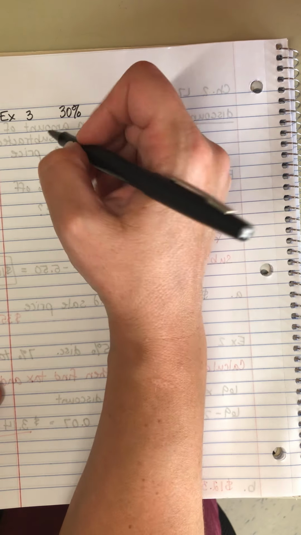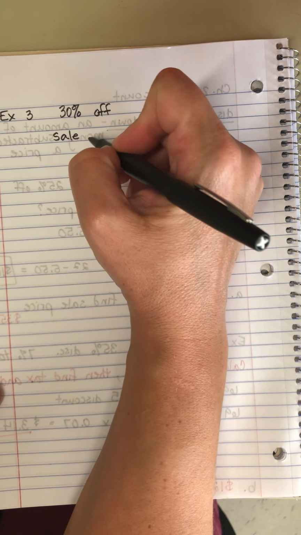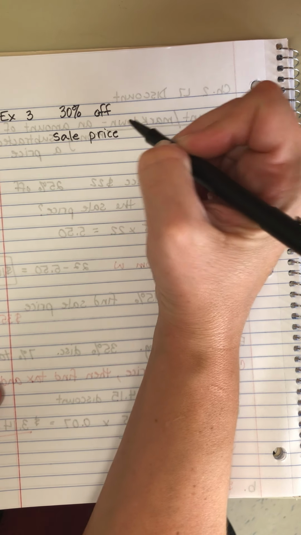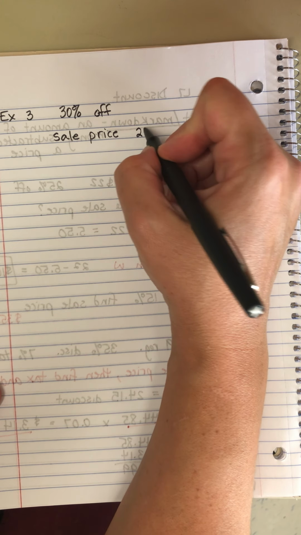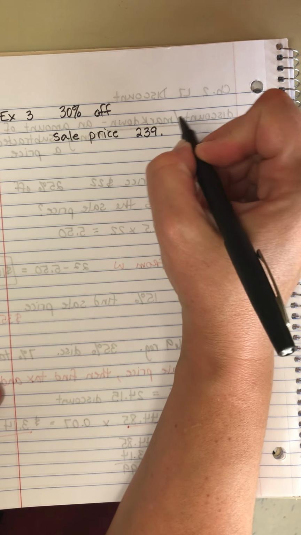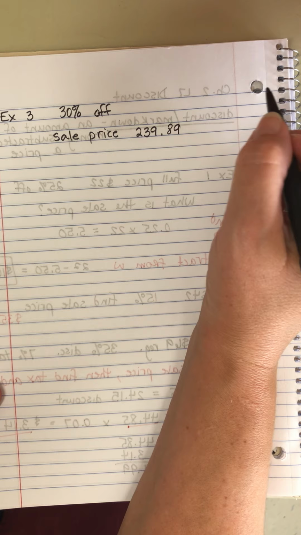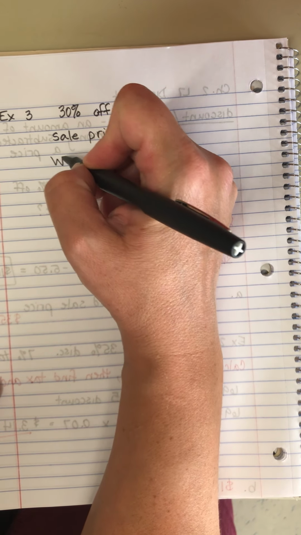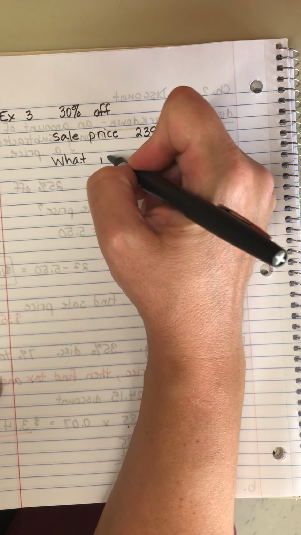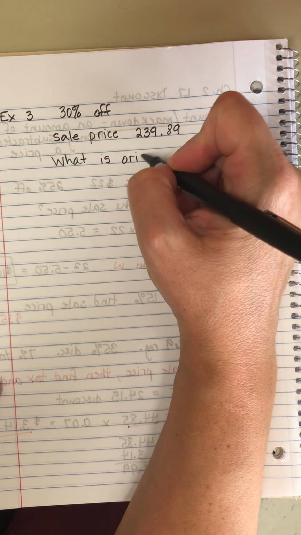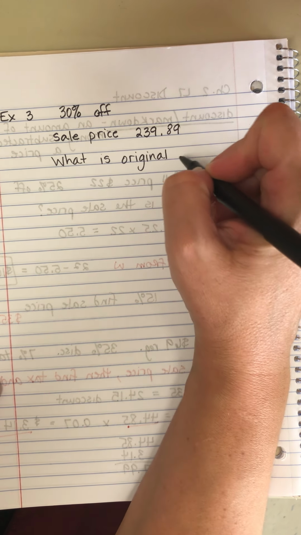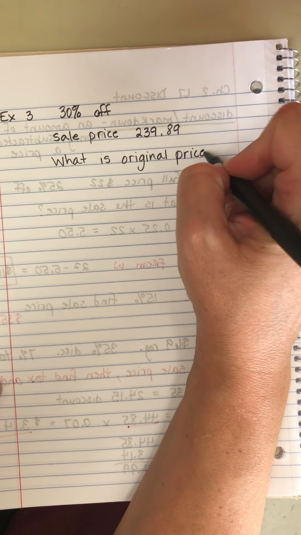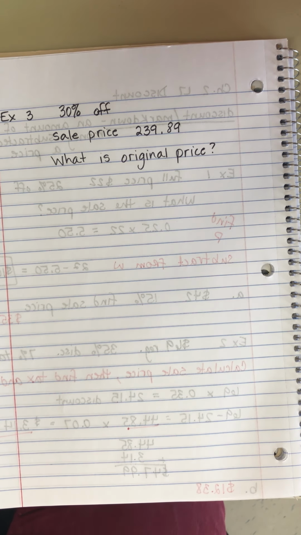If the sale price is $239.89, what was the original price? Well, I'm going to use the percent equation to solve this.